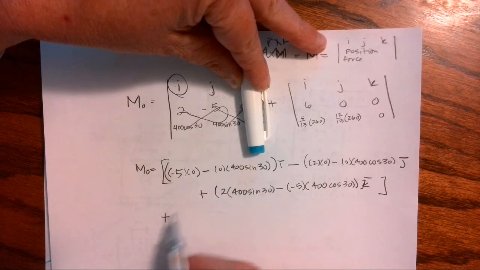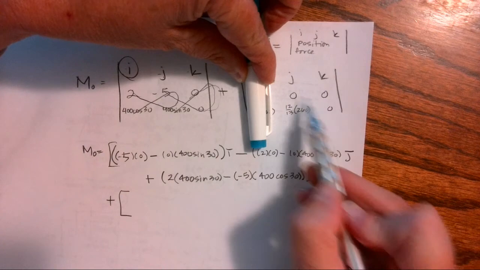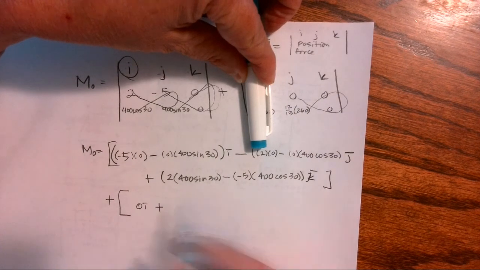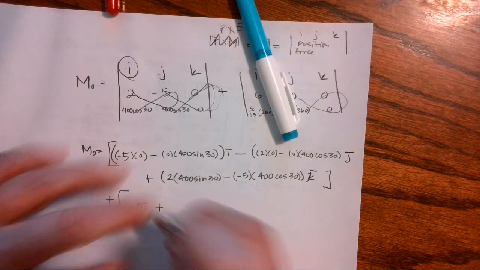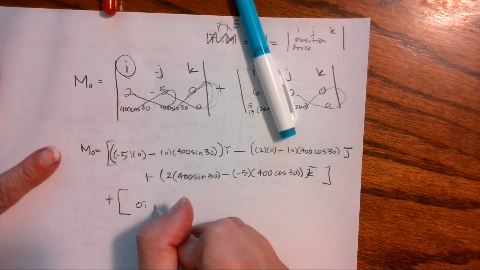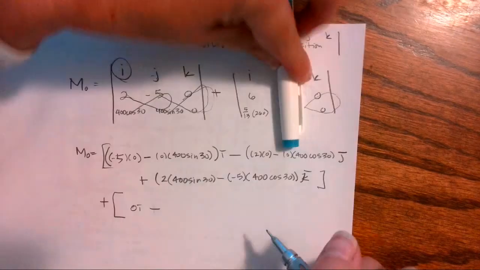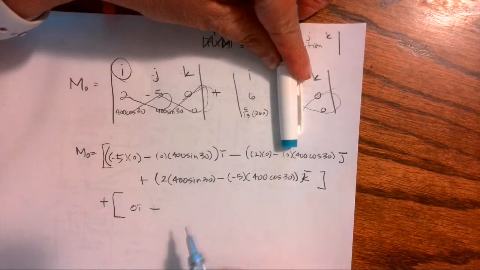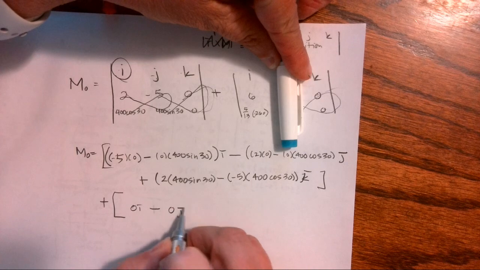Plus, we do the same thing for our second. Cover up the i, 0 minus 0, so I have 0i, then minus j, not plus. Never, ever. It's always i minus j plus k. Okay, 6 times 0 is 0, minus 0 times that is 0, so minus 0j.